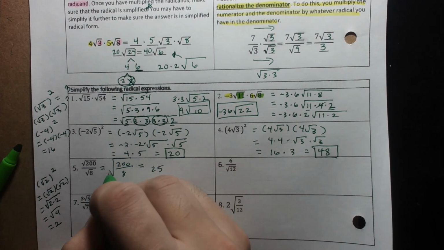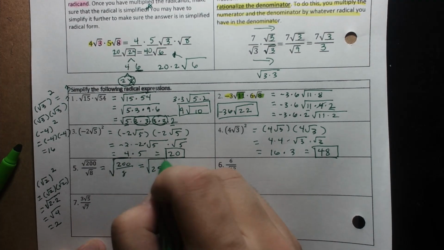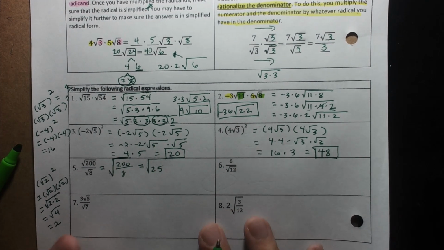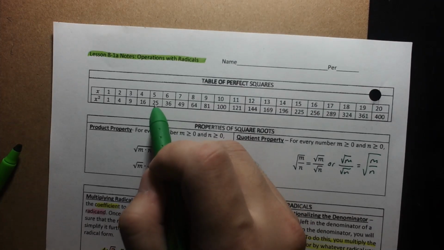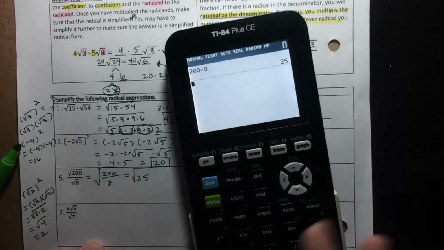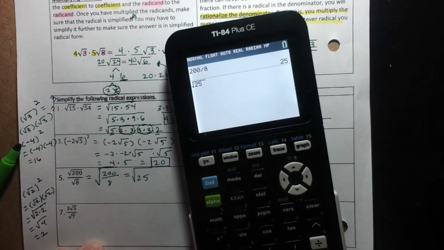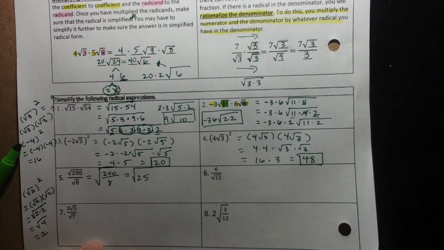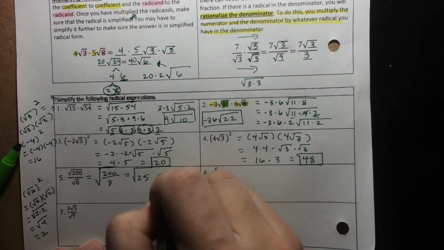So I can basically do stuff under the radical here and just say 200 divided by 8 is 25. But don't forget we have the square root, so we're really taking the square root of 25. And 25 is indeed a perfect square, right? So the square root of 25, we know for sure is 5. And that's your answer.